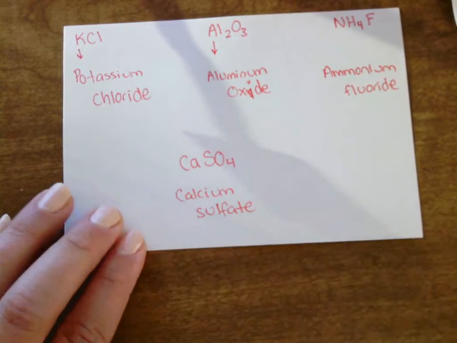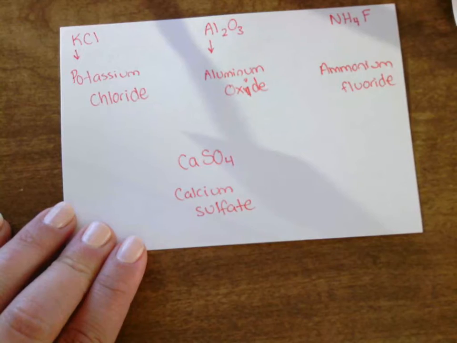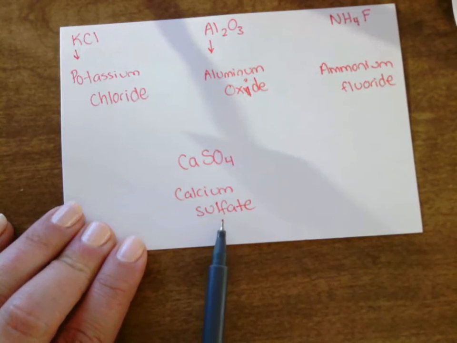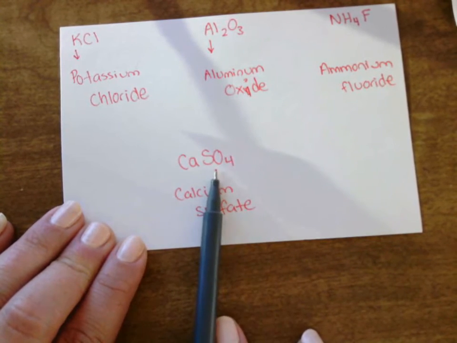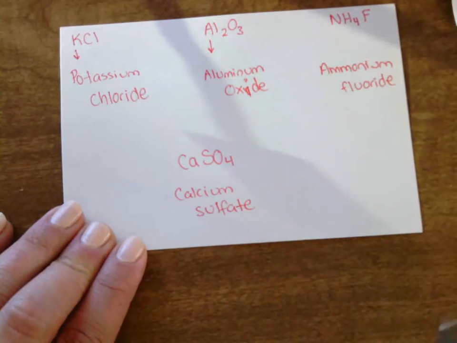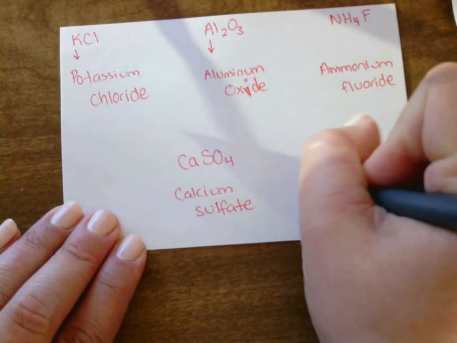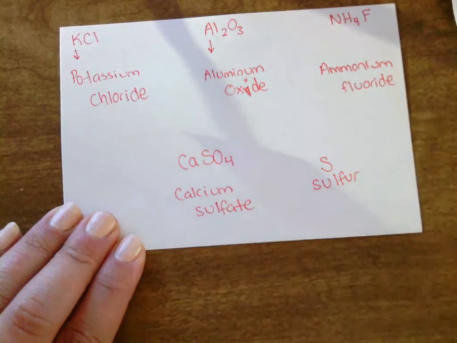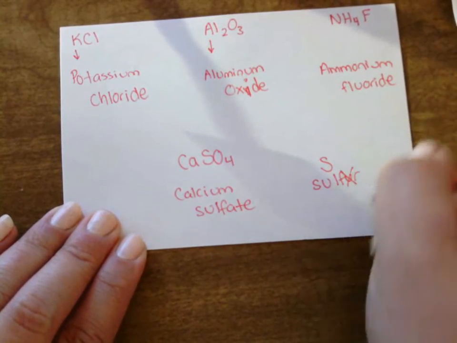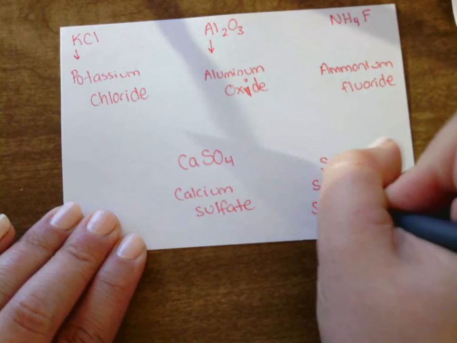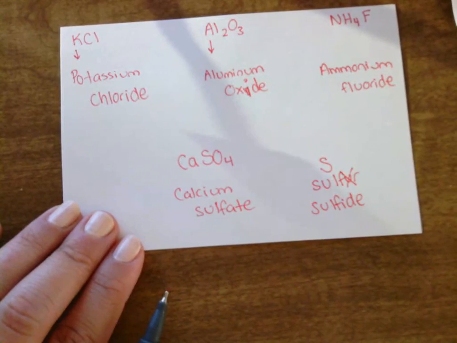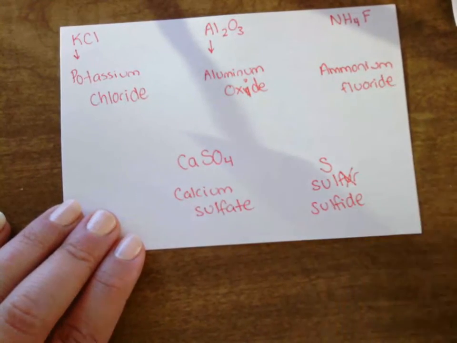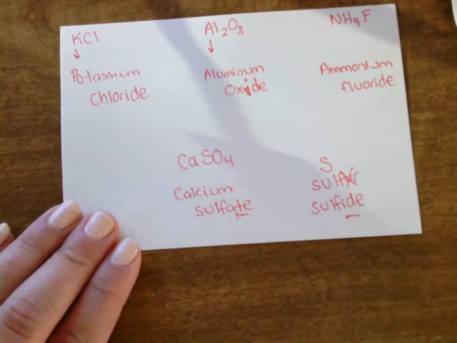Okay? I see this a lot where we get confused between sulfate and sulfide. So make sure that you are taking your time and keeping those separate. Sulfate is your polyatomic. Sulfide is just sulfur, but taking this last part off and turning it into an "ide" when it's your anion. Okay? So make sure you're being careful with your "ates" and your "ides" so that you don't get them confused.